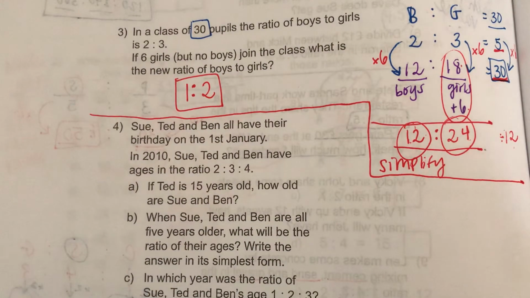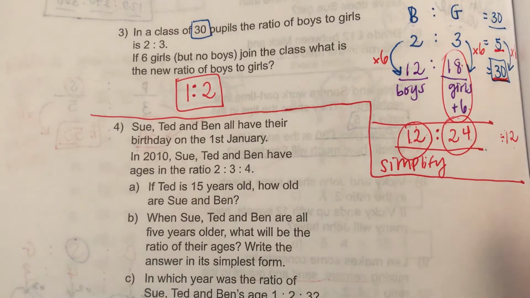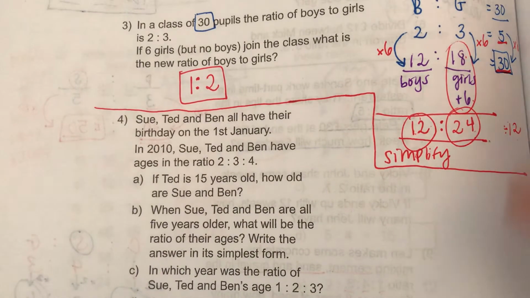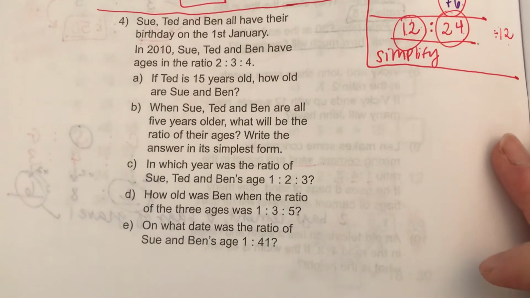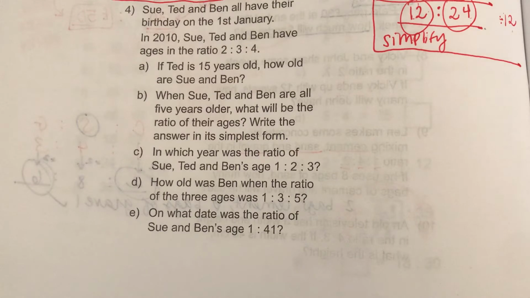Lastly, let's get to question 4 down below. I'll probably just do question A, and I'll let you figure out the rest on your own. These are a little bit tricky, so try your best. If you do have questions, you can email me, and I can make some more videos if you need. Try to get through them on your own. Use MathsWatch to help you out. We have Sue, Ted, and Ben, who all have their birthday on the 1st of January. In 2010, their ages are in the ratio 2 to 3 to 4.